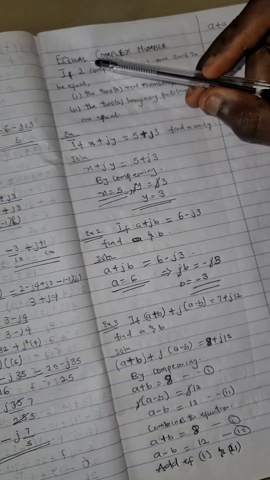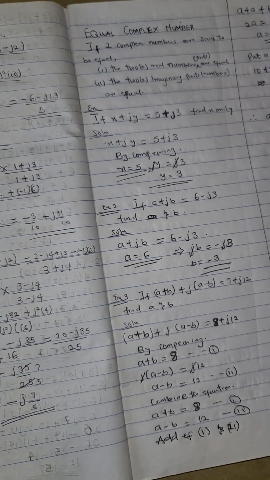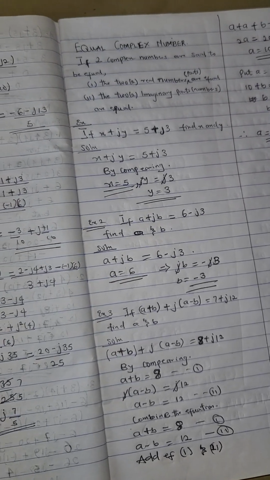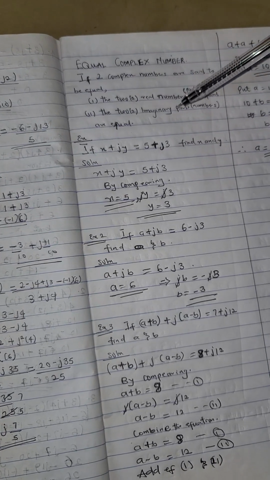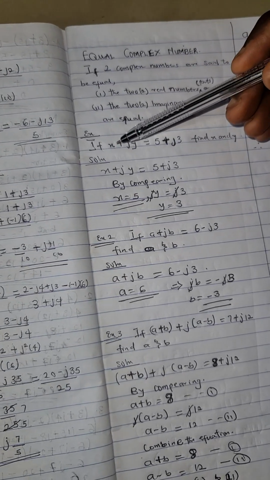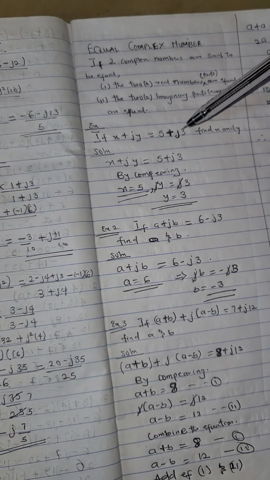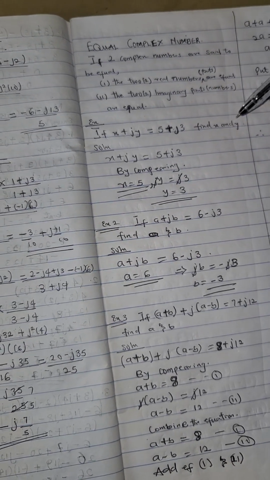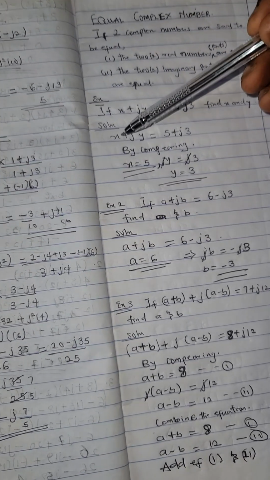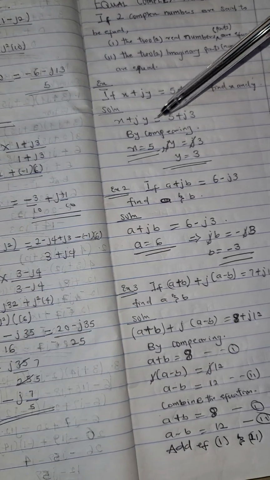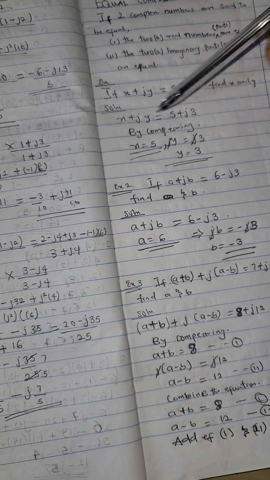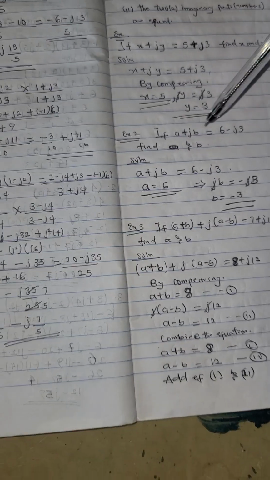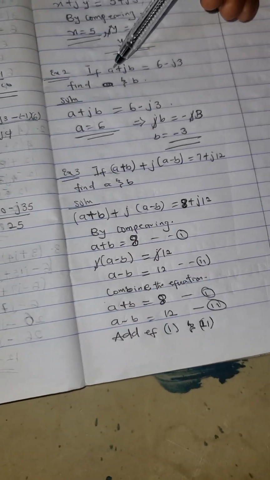Now, equal complex numbers. When we have two complex numbers that are said to be equal, the first thing is that you equate the real parts and you equate the imaginary parts. Let's say we have x plus j4 equals 5 plus j3, then we should find x and y. Here, this one is going to be x plus j5 because of this. By comparing, x is going to be 5, y is going to be 3. The same way, this one is going to be minus 3, this one is going to be 6. That's all.